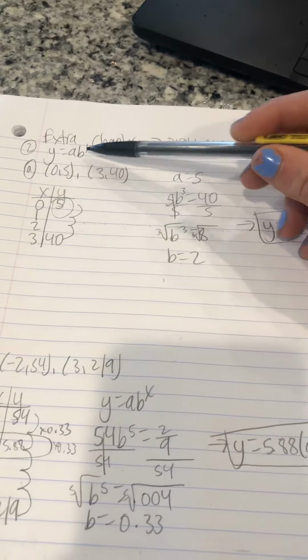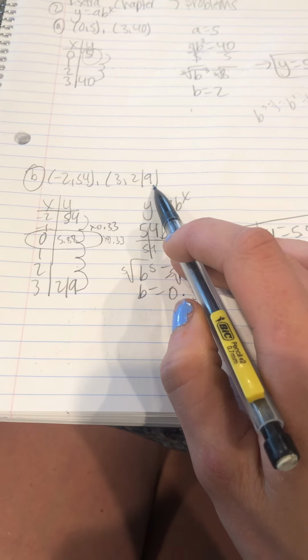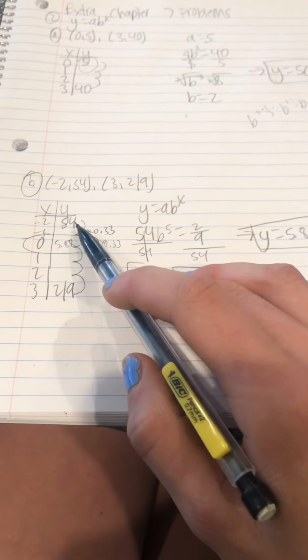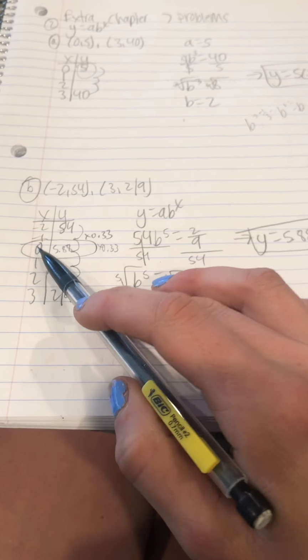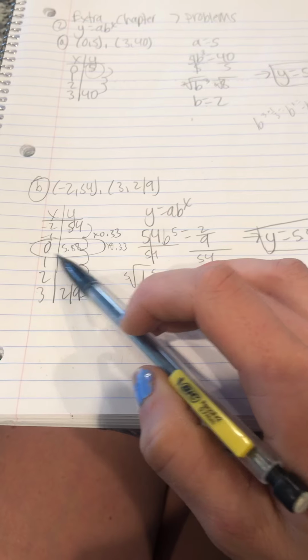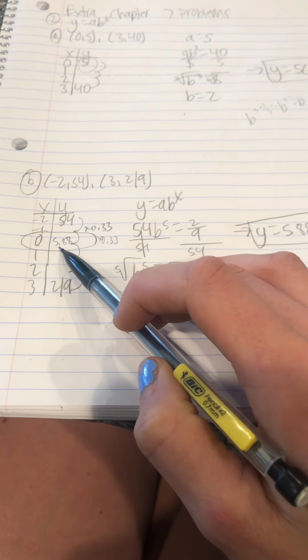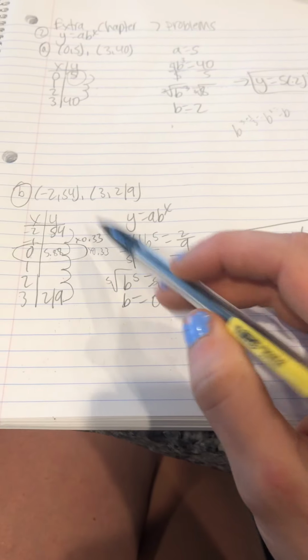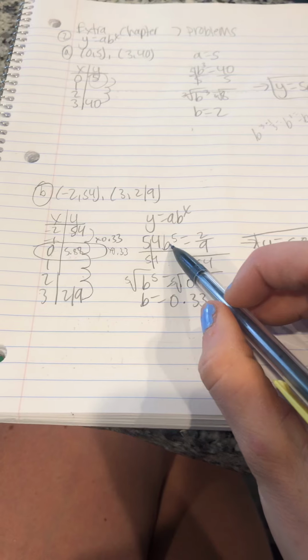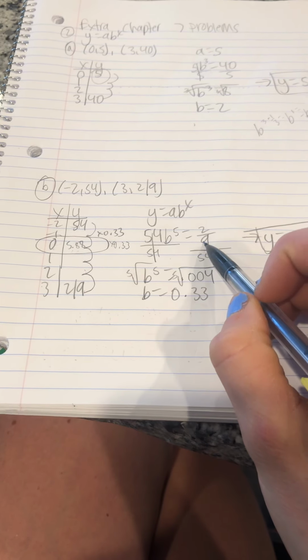Next, I have (-2, 54) and (3, 2/9). In my table, I have -2, 54, -1, 0, 1, 2, 3. I don't know what my 0 term or my a is here, so I have to find that. This one's harder, so take what you're given. I can say 54, because that comes from my y, times b to the 5th equals 2 over 9.